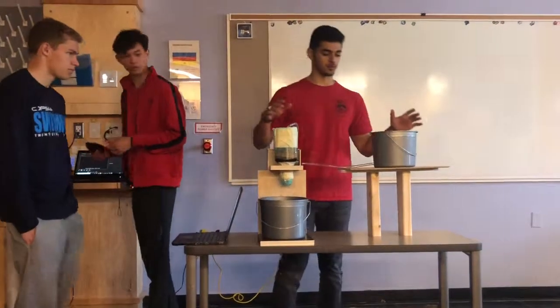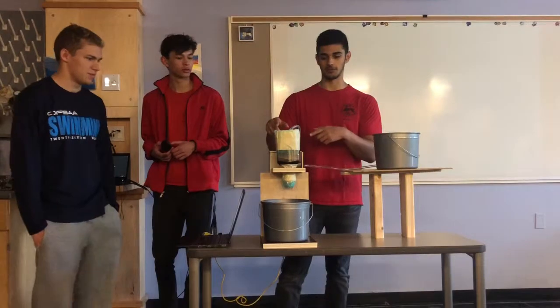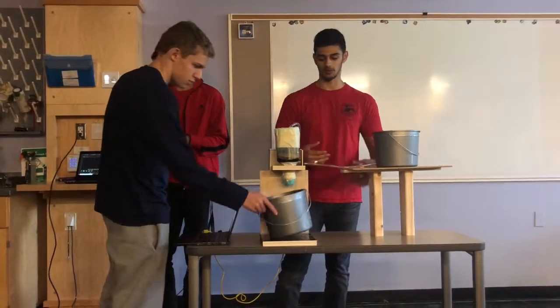We also just wanted to mention really quickly that this is actually lake water that we're filtering right now. You can come forward and see the demo. If you want to come up, ask a question.